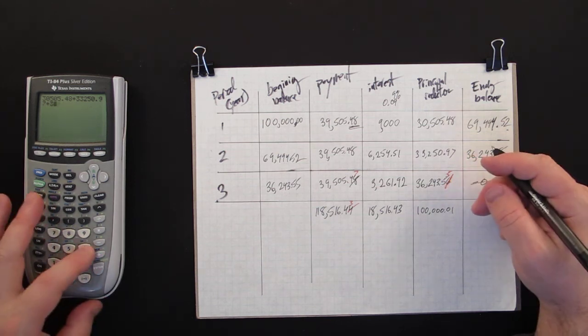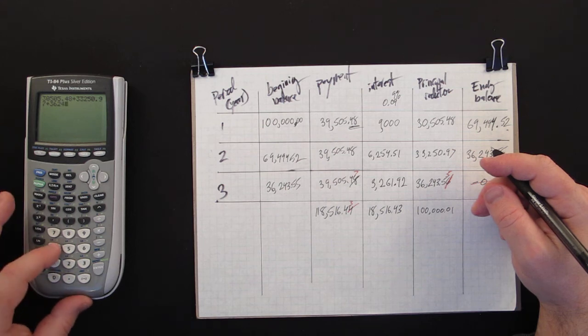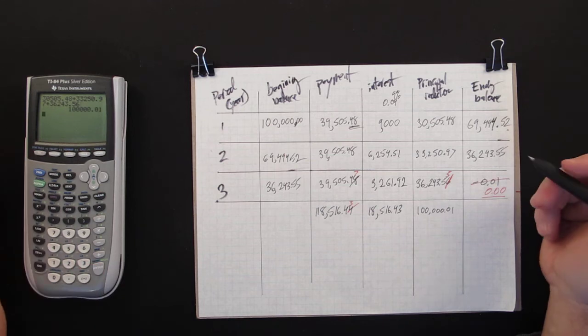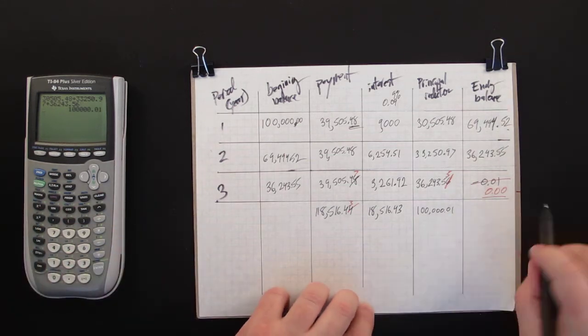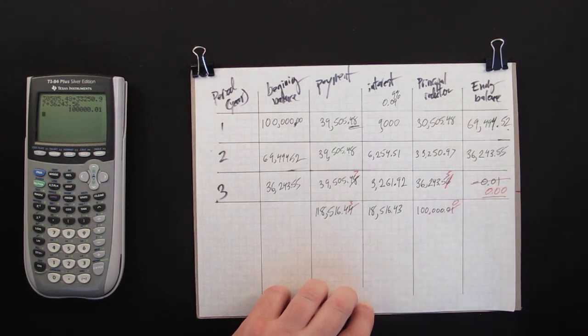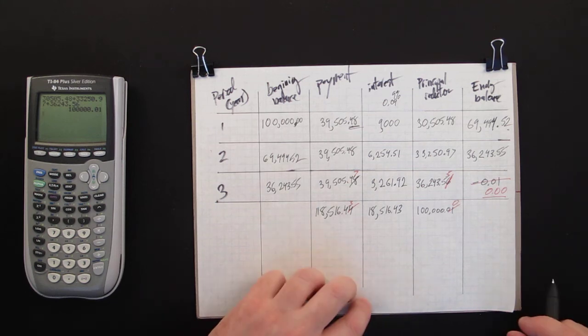Last one is 36. I'm going to do 0.56. So yeah, you get 100,001, and then if you did the rounding here, that would be 0. Okay. So yeah, that's it.